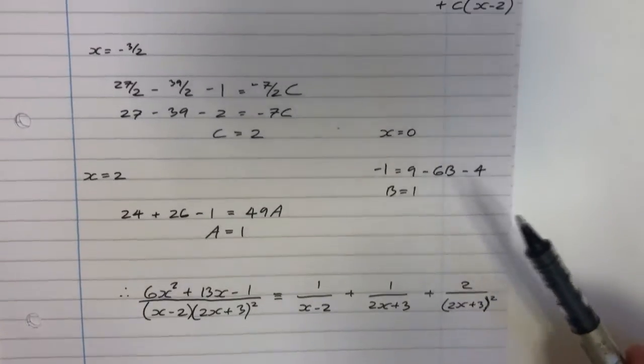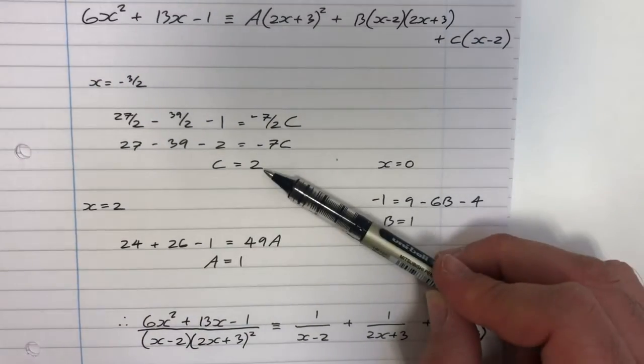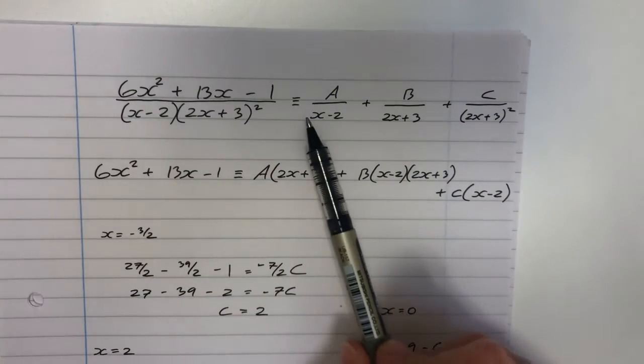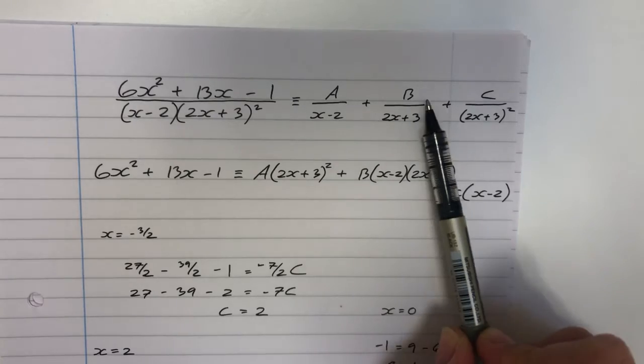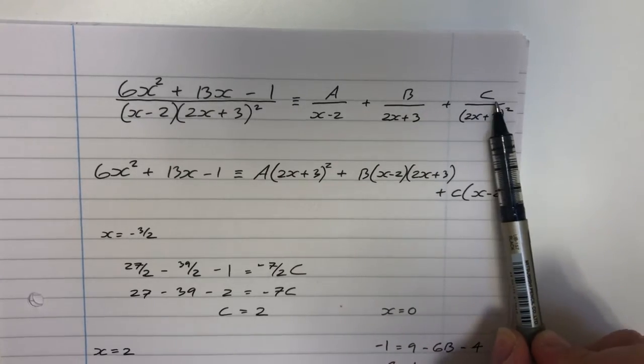That's substituting my values of a, b and c that I got from my calculations into my original identity that I created up here. So a is 1, b is 1 and c is 2.